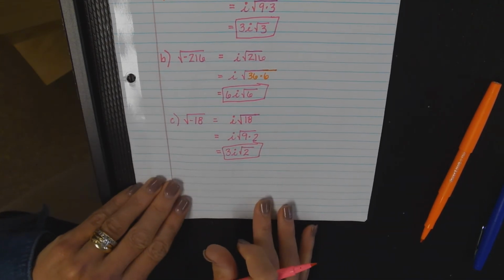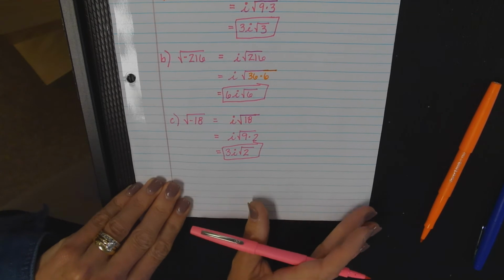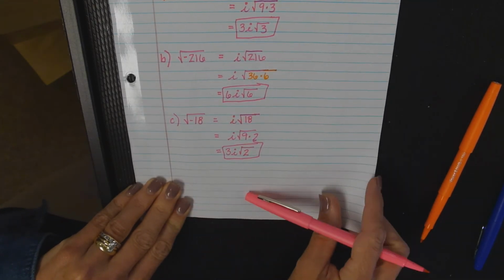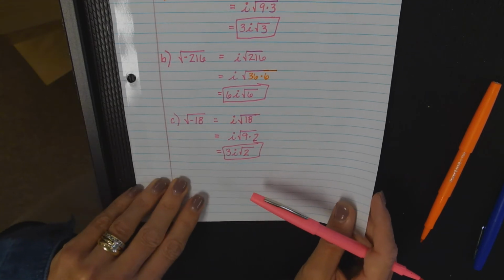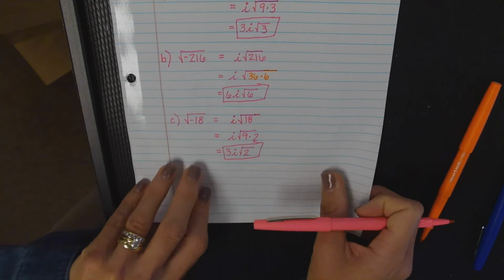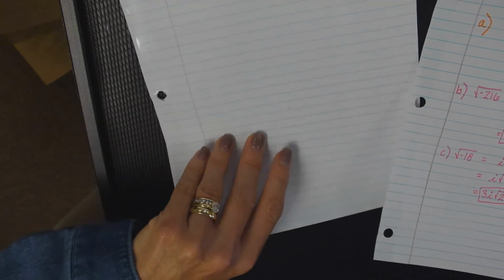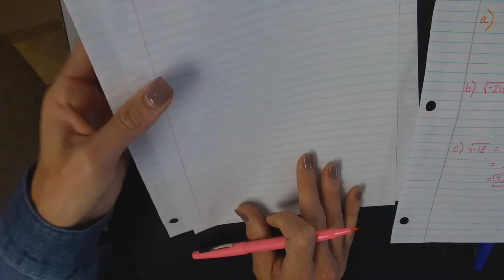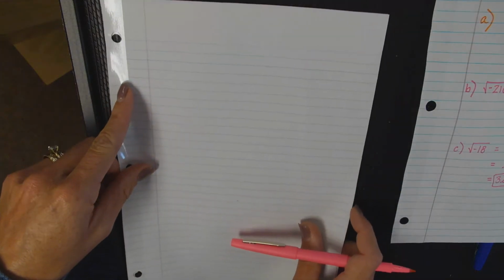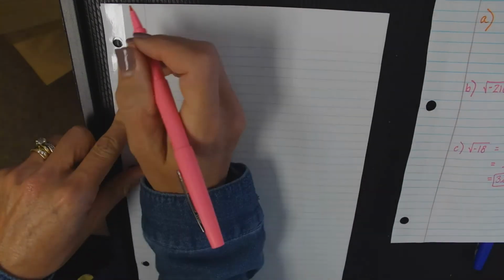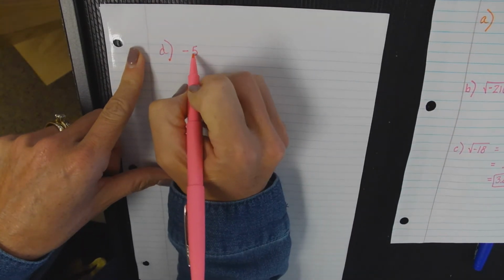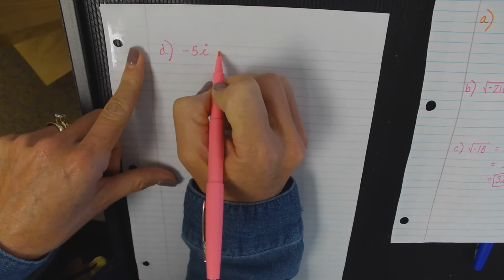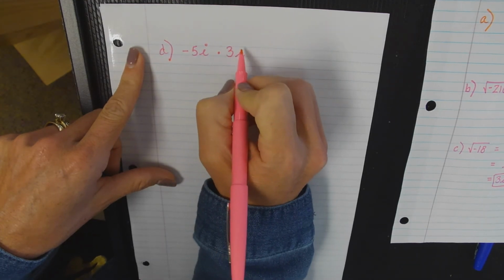All right, I'm going to change it up a little bit. Do I have room? I'm going to change papers. Can I move this? Okay. Let's see. I'll just stick with my letters today. All righty. D. Negative 5i times 3i.